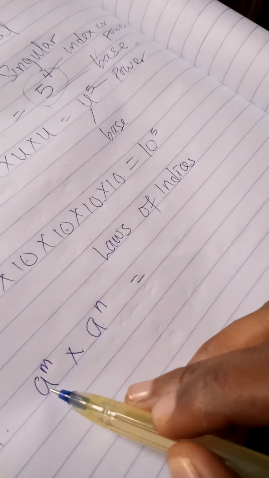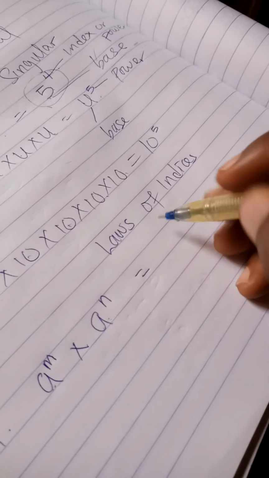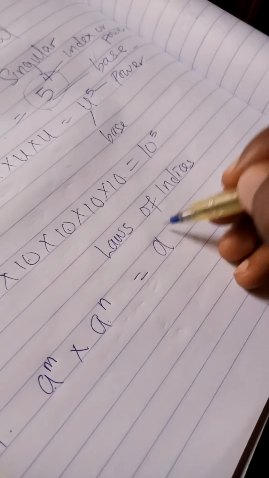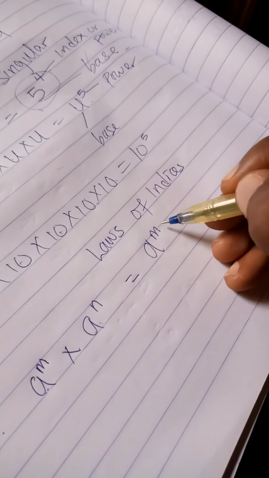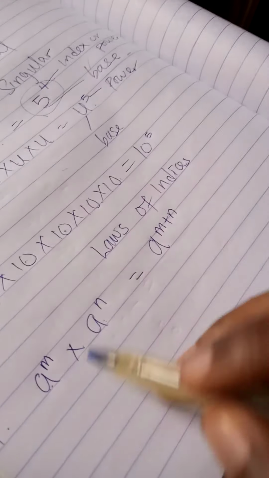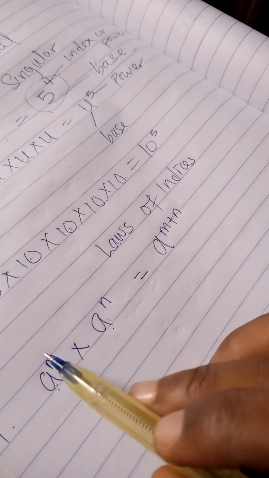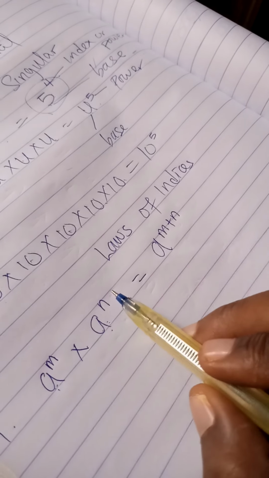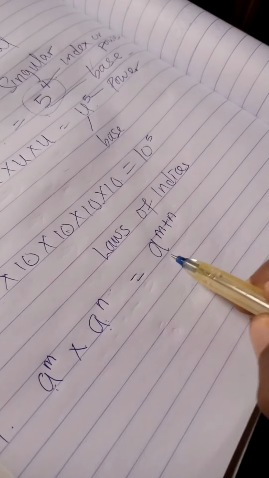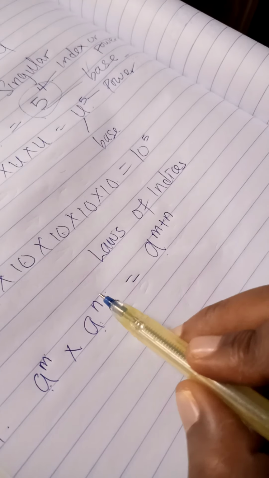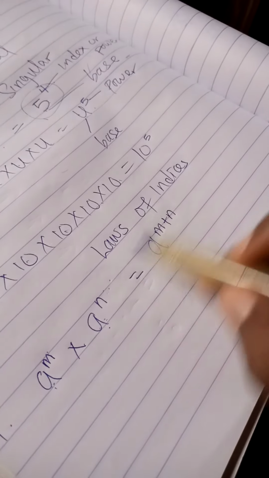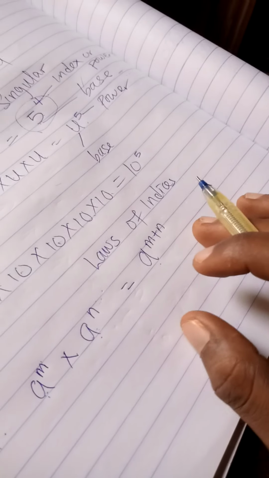So you can just say a raised to power m plus n. You just pick one of the a's and add their powers or indices. So just pick the base and add the powers. That is the first law of indices.